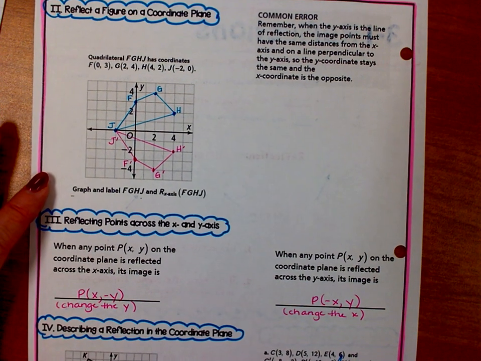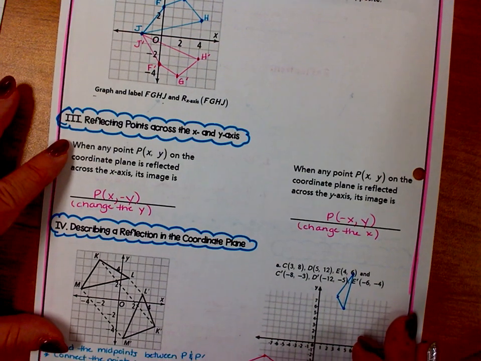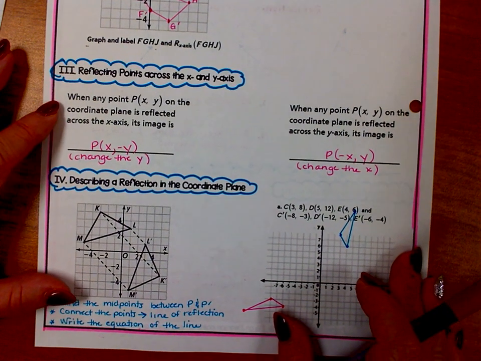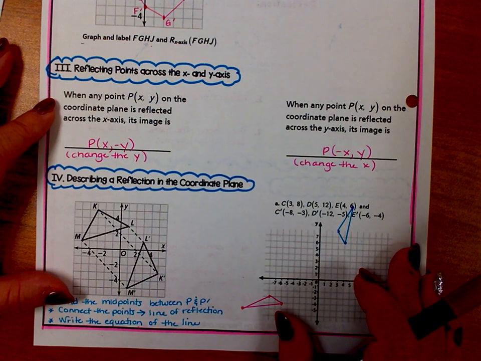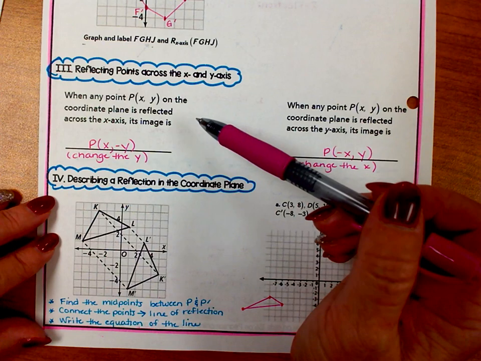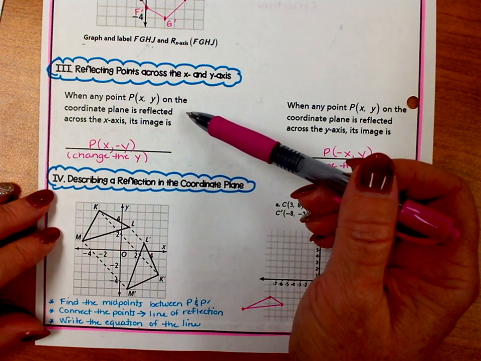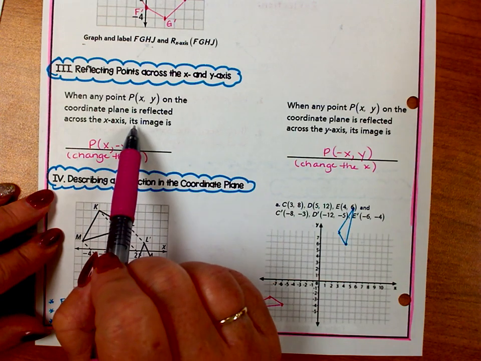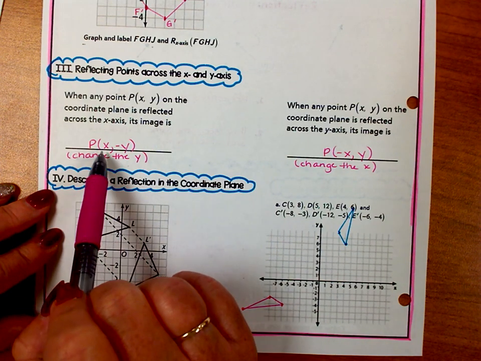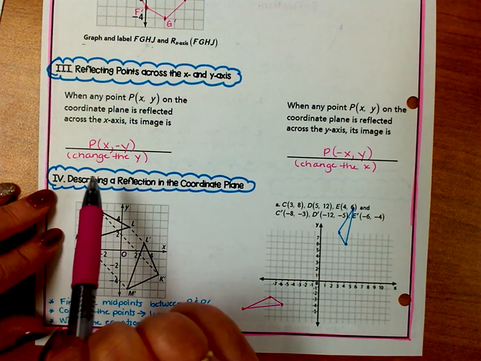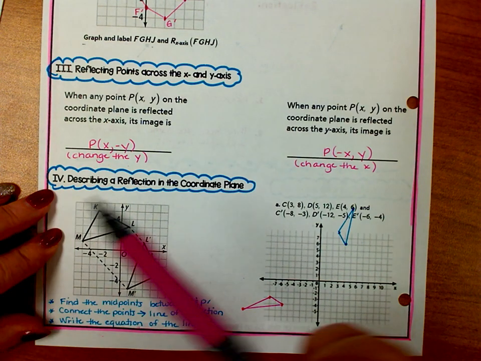Okay, let's take a look at a couple of points that make reflecting it easier, especially if you're not looking at a coordinate plane, if you're just looking at a set of ordered pairs. If you reflect any point on the coordinate plane over the x-axis, you're just going to change the sign of the y. So P(x, y) becomes P(x, negative y). So you just change all your y signs, and that's going to be reflecting it over the x-axis.